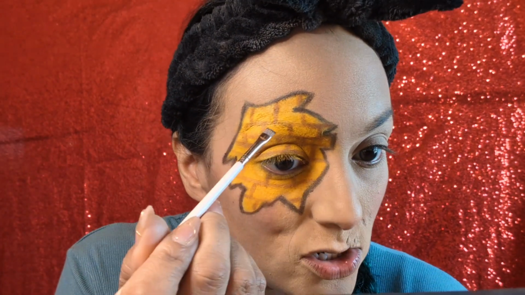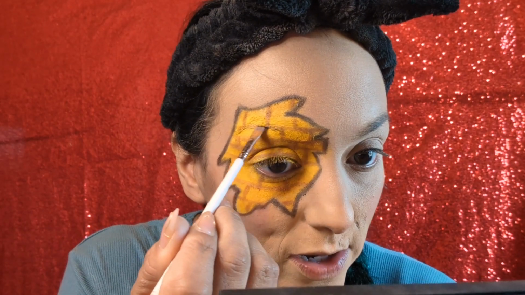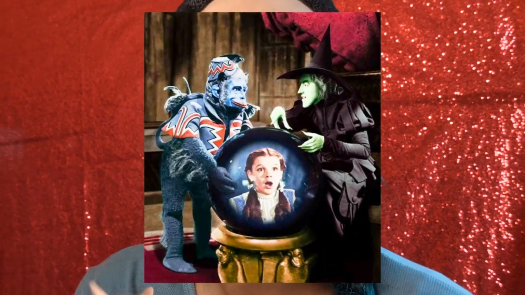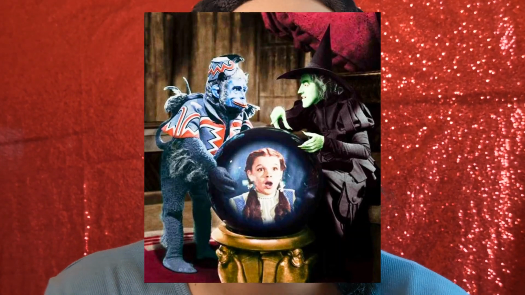I'm going to do a very, very light shading around the brick area with the black, like that, to make it really pop out. Let's talk really quick about the flying monkeys.